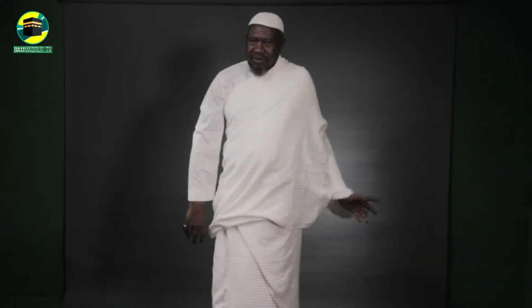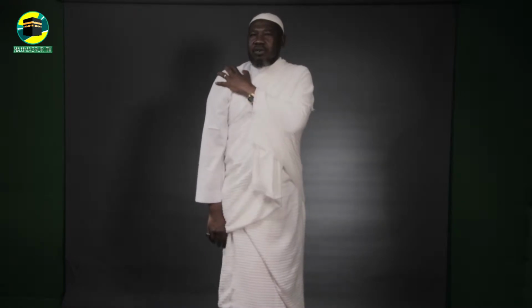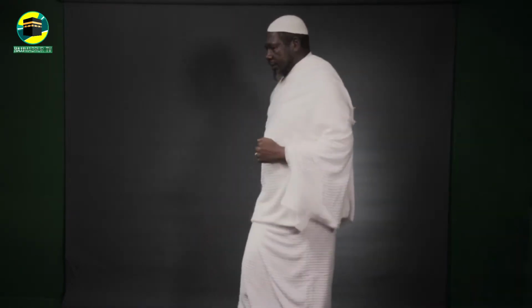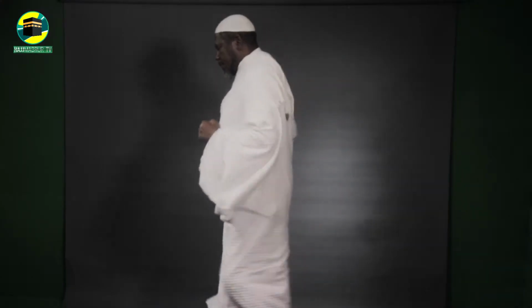And it is part of the Sunnah in this Tawaf to expose your right shoulder.